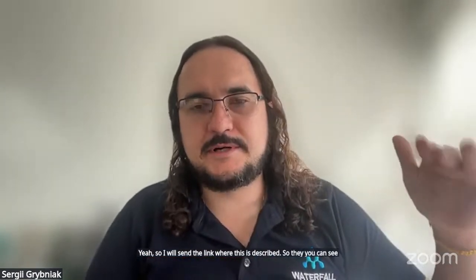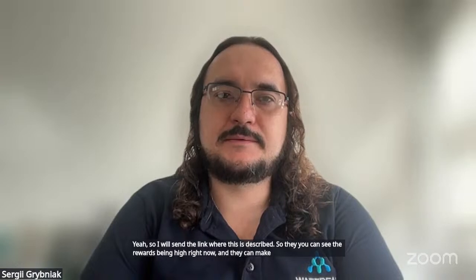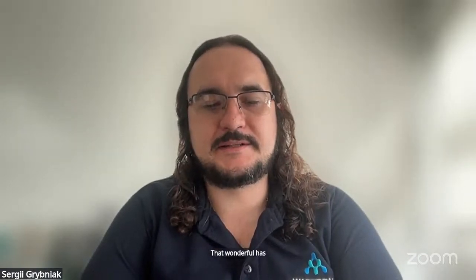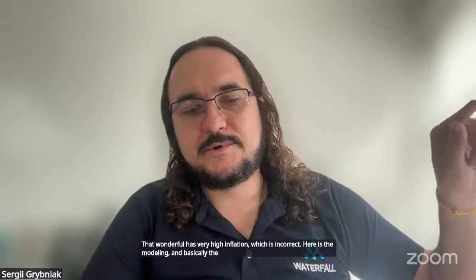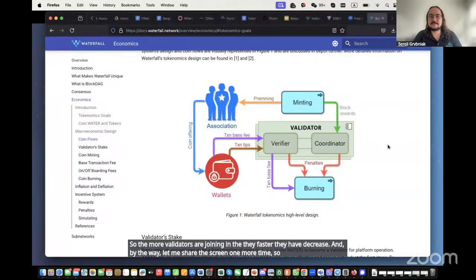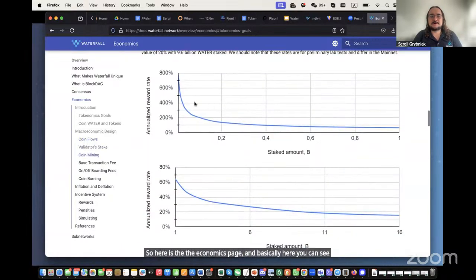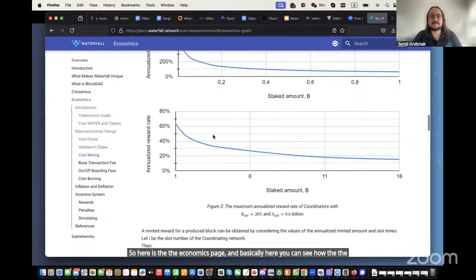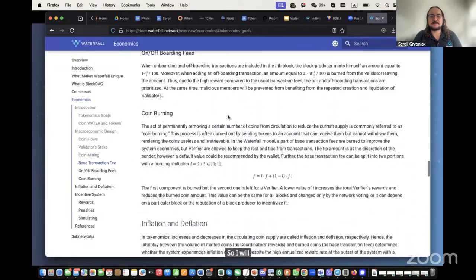You can see the rewards being high right now, and it can give the impression that Waterfall has very high inflation, which is incorrect. Here is the modeling, and the rewards are quickly decreasing. The more validators are joining, the faster they are decreasing. And by the way, let me share the screen one more time. So here is the tokenomics page, and here you can see how the rewards are decreasing with the amount of stake and the number of validators joining the network.